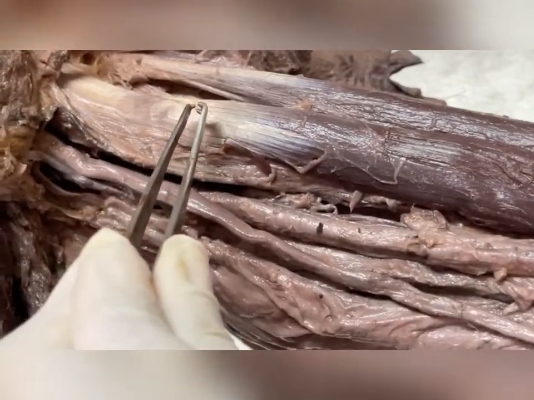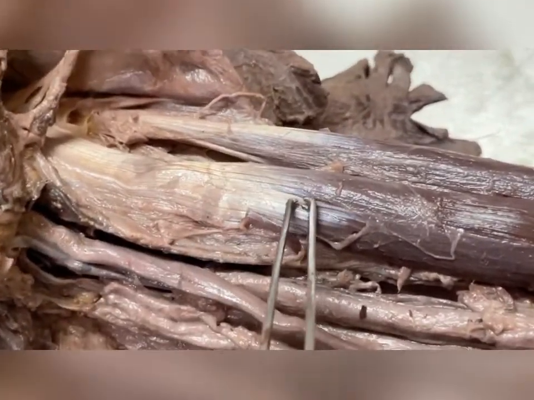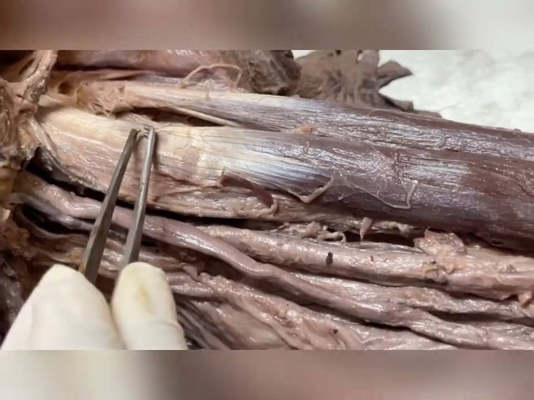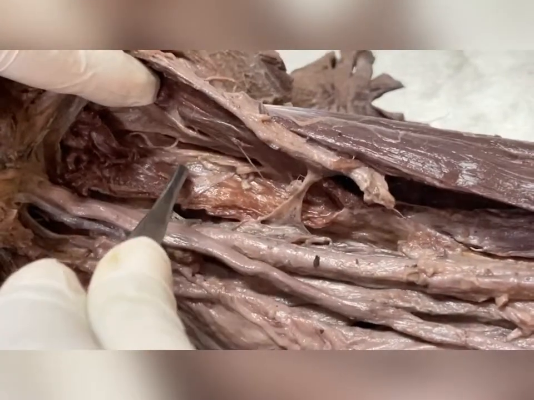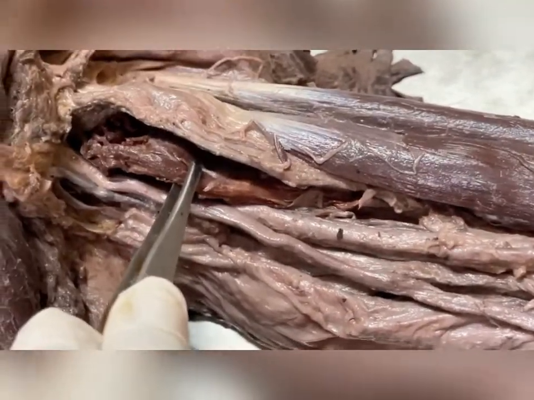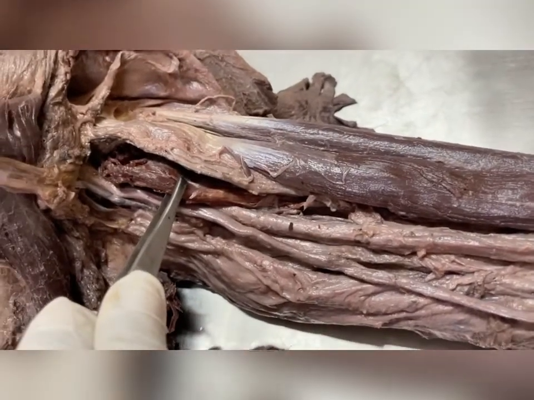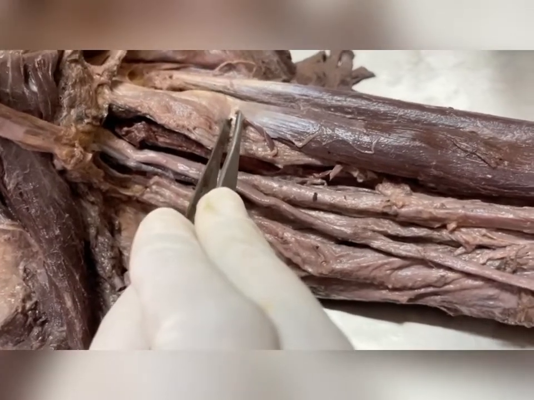Next comes the short head of biceps. You can see the short head now. Look at the tendon, it is somewhat flat. It arises along with the coracobrachialis. Whenever you lift the short head of biceps, you can see the coracobrachialis along with it. This one is the short head.